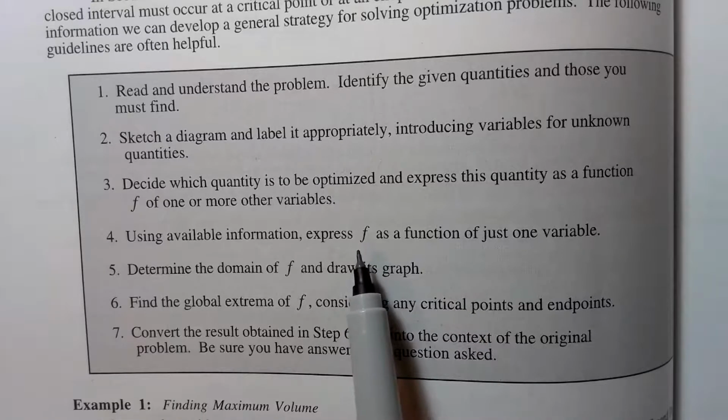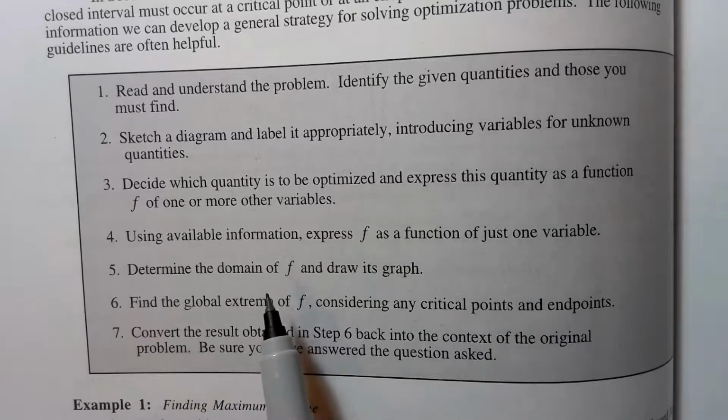Because if you have a function, then the derivative part is easy. Determine the domain, which is going to be your interval of x values. And then find the global extrema by taking the derivative, setting it equal to 0, solving for those critical numbers, and then you plug those critical numbers along with the endpoints back into the original function to see what the biggest or smallest number is, depending on if you want a max or min.